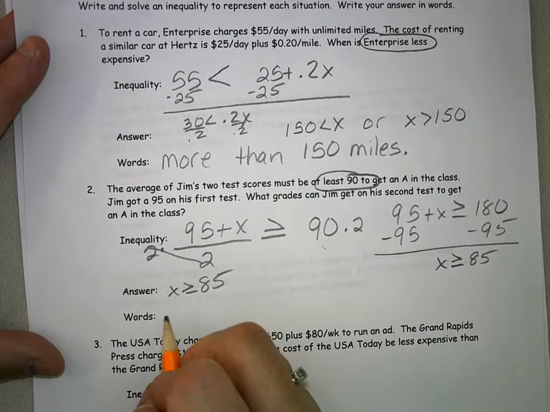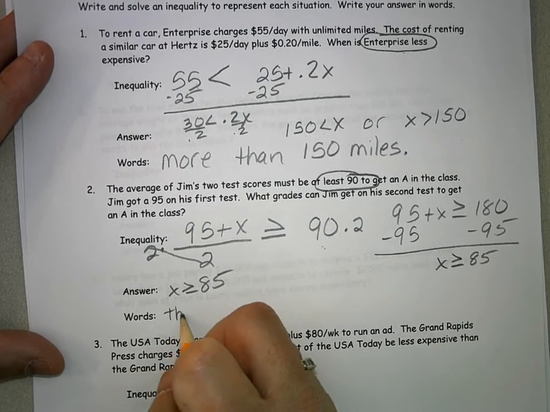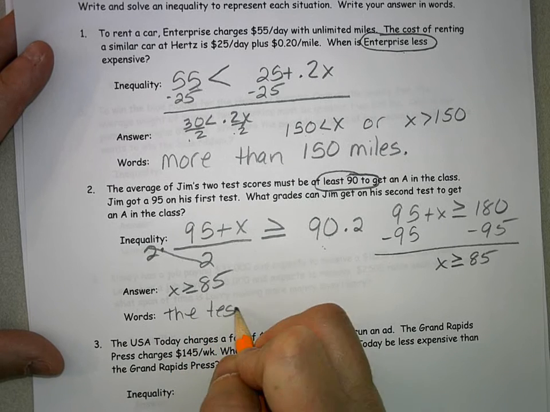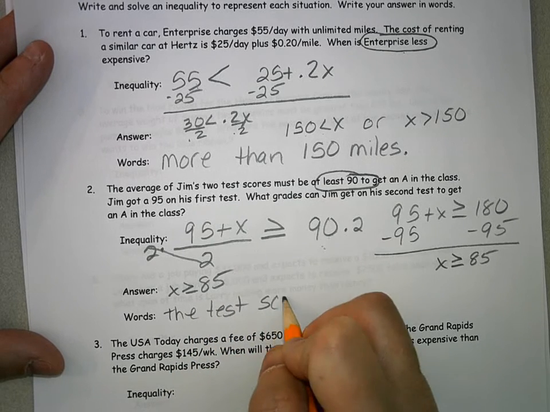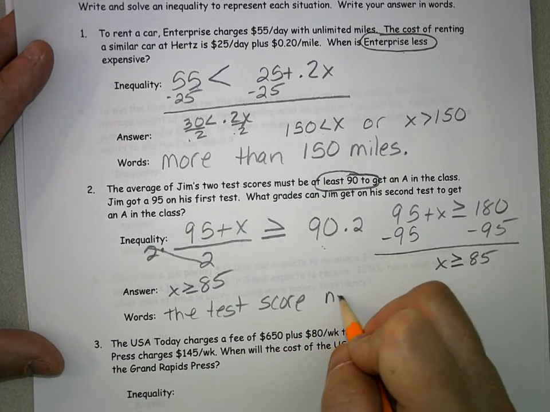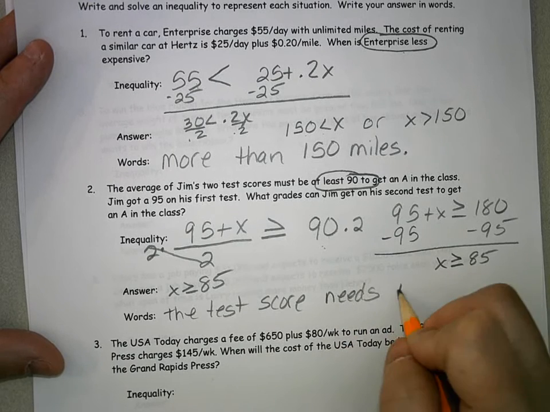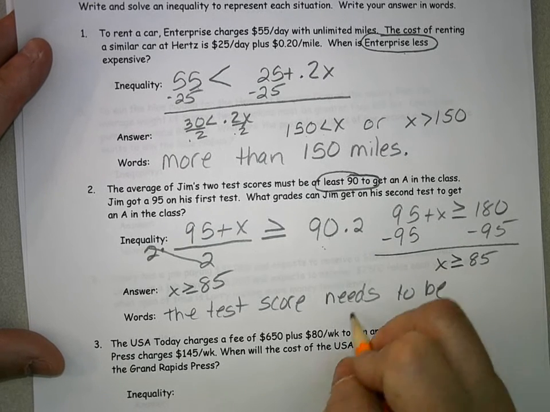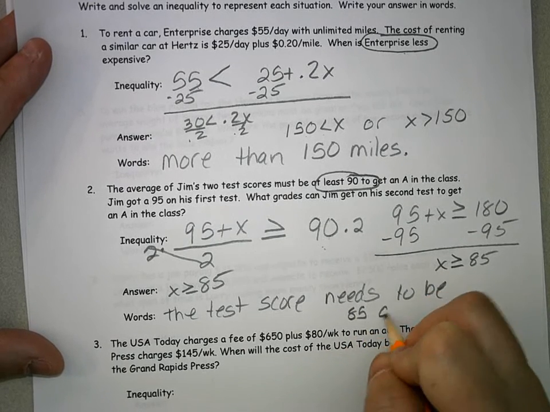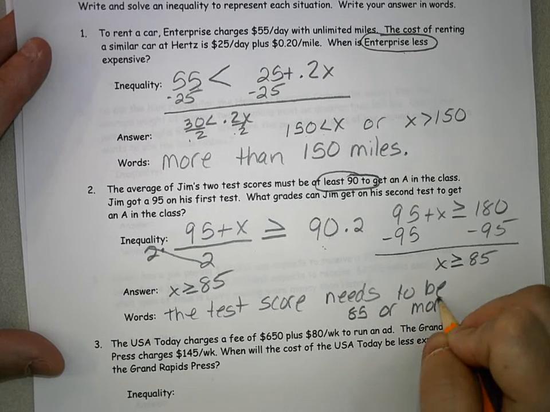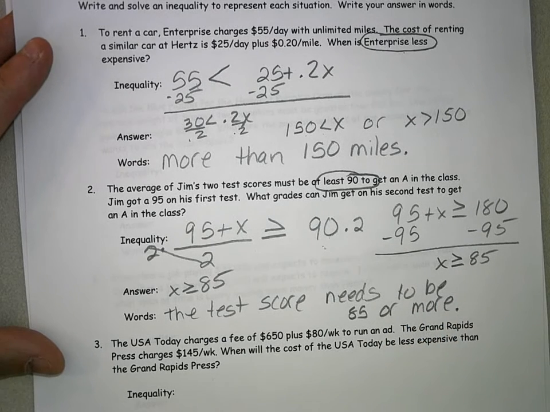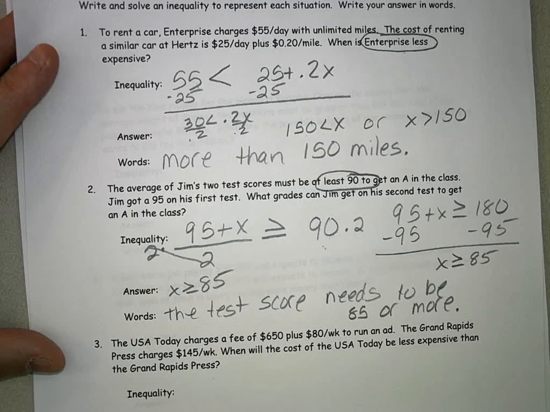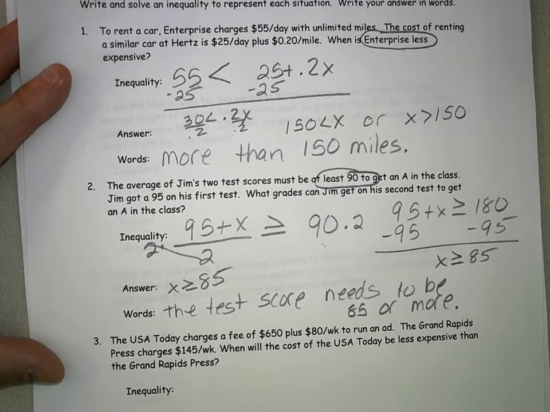And what that means in words then is the test score needs to be 85 or more in order for him to get a 90 in the class.